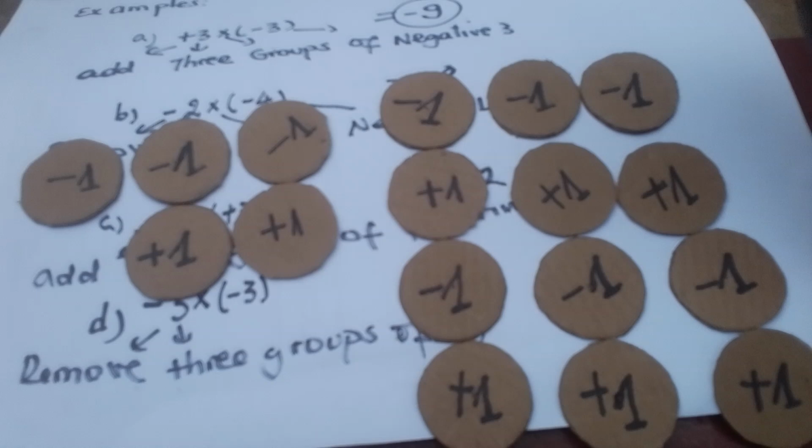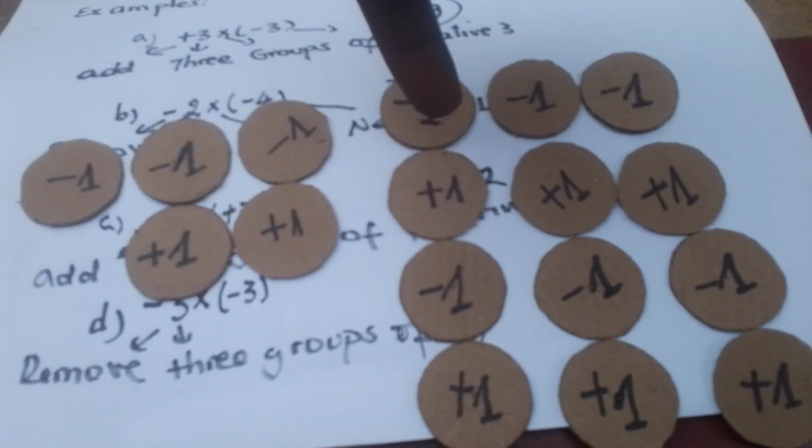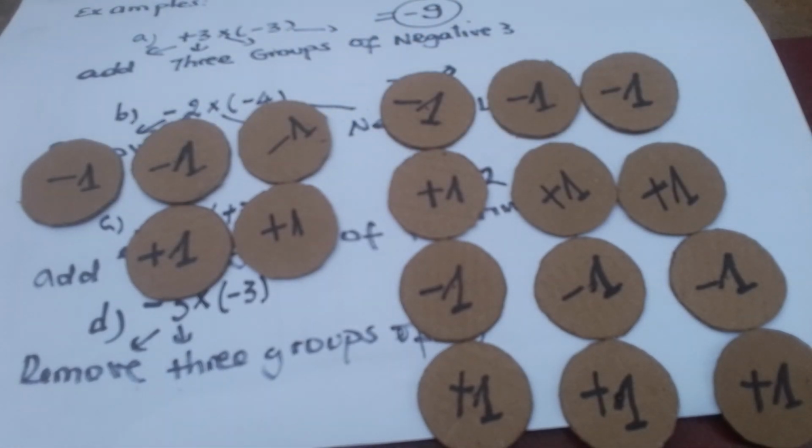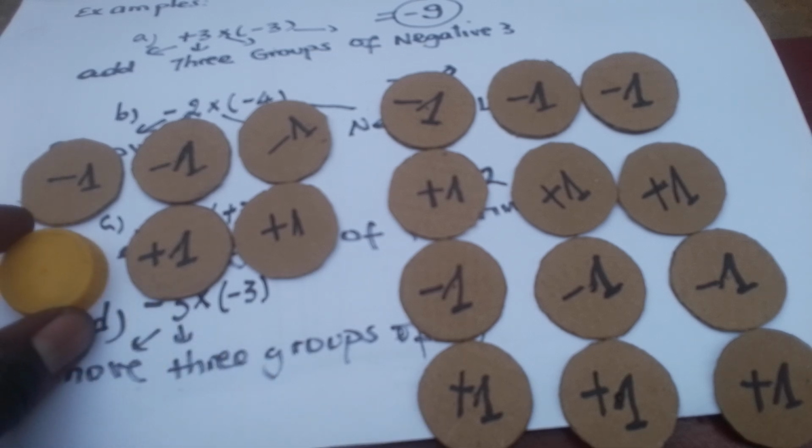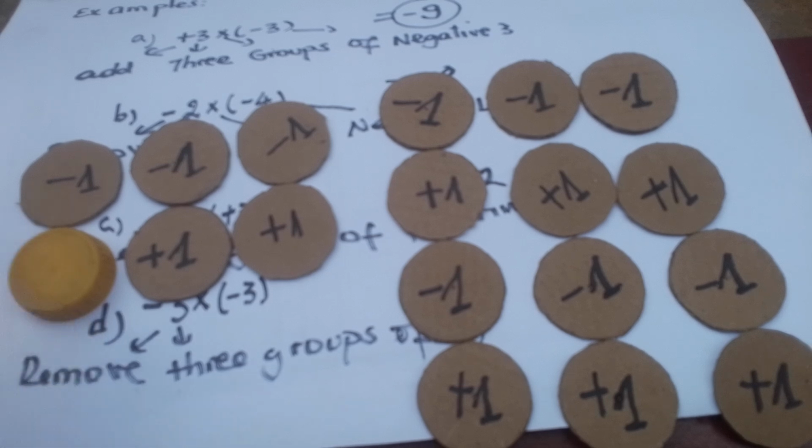One group, 2 groups, 3 groups of negative 3. Now let this represent a positive 1. Now I'm going to remove 3 groups of negative 3.